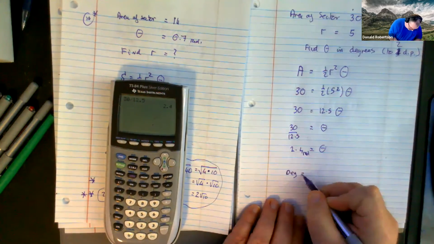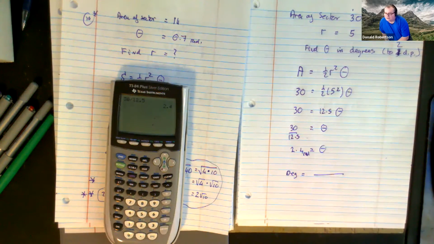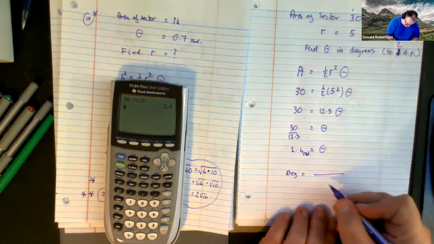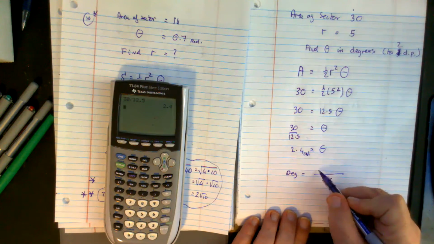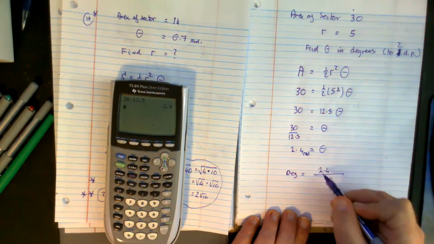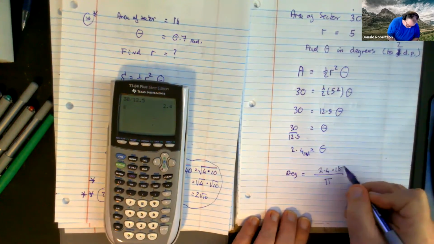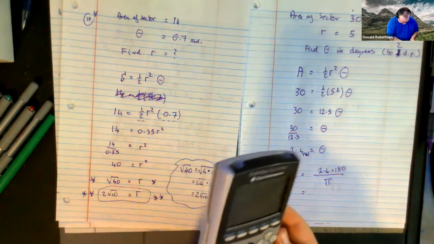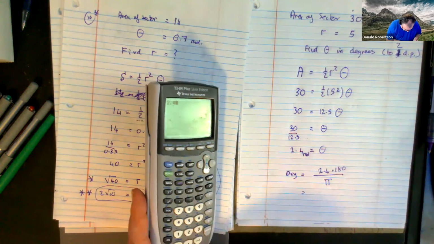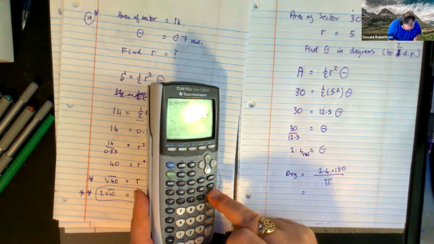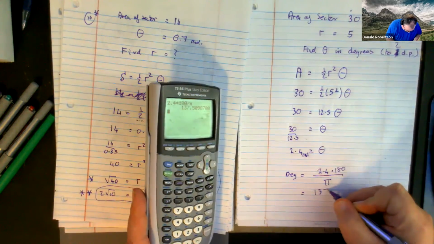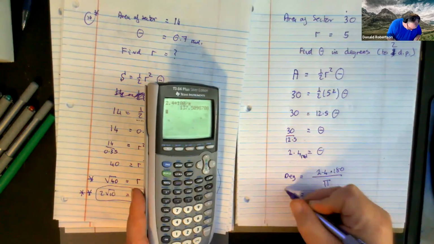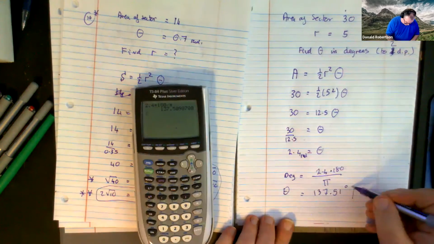Well, don't we have a formula for converting radians into degrees? There's a pi in the bottom. Anybody want to tell me the top two, guys? 2.4 times 180. Angle in radians times 180. Now, in this case, it definitely is going to be a decimal, so I will have to round it off. So 2.4 times 180 divided by pi, and the answer I get is 137.51 degrees. And everybody is now happy.